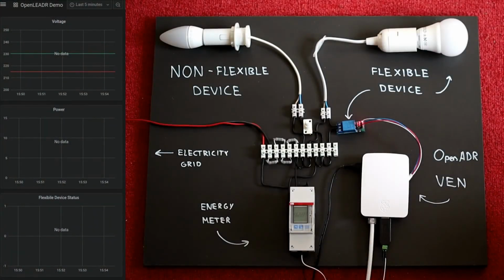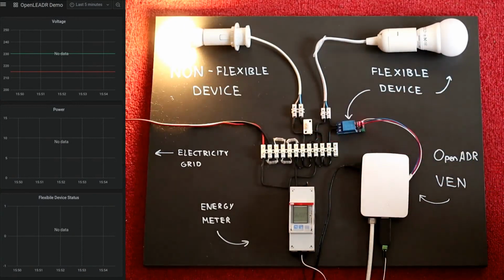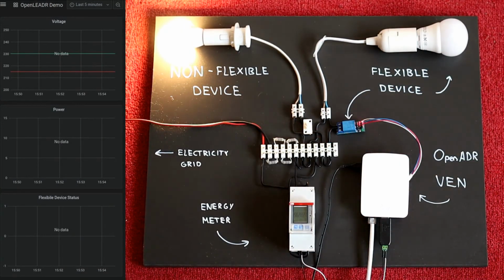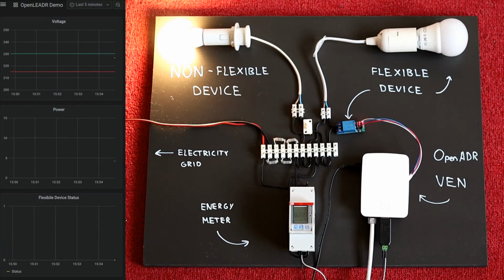All right, let's see it in action. Let's turn on the non-flexible device, and let's start up the VEN. Now, in the charts on the left, you can see the metering data that is coming in, and this is what the VEN is reporting to the VTN.